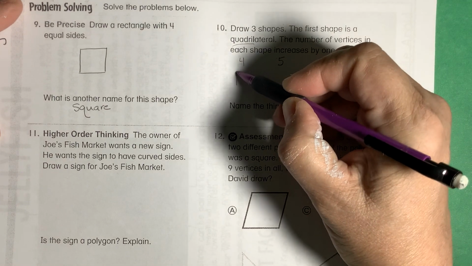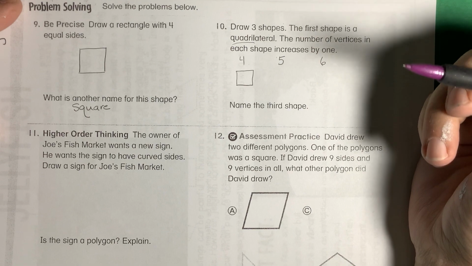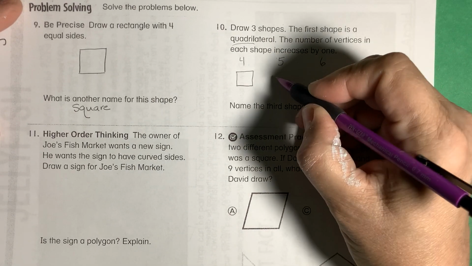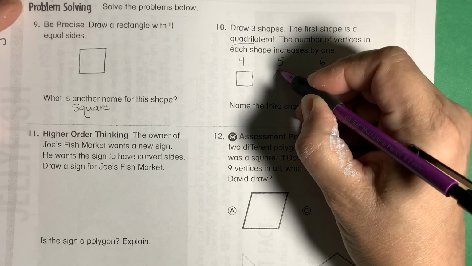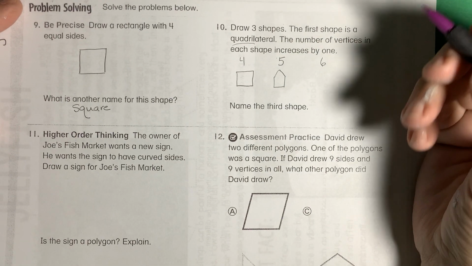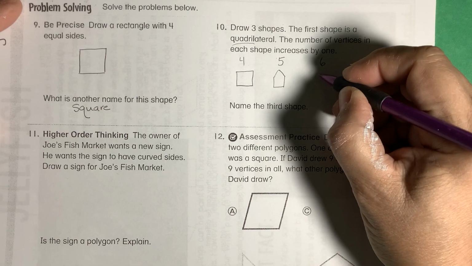So first one has 4. There we have a quadrilateral, which is 4. Then the next shape has to have 5. And it really doesn't matter how you draw them as long as you have 5. And then the next one has 6.